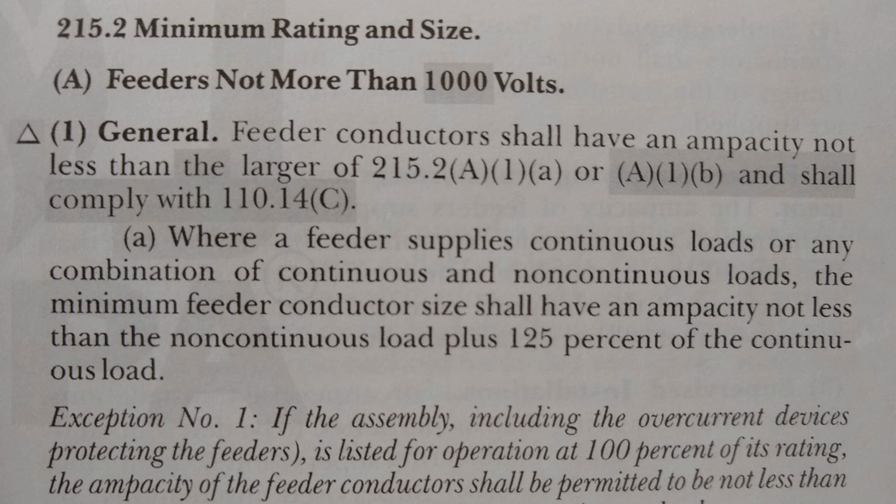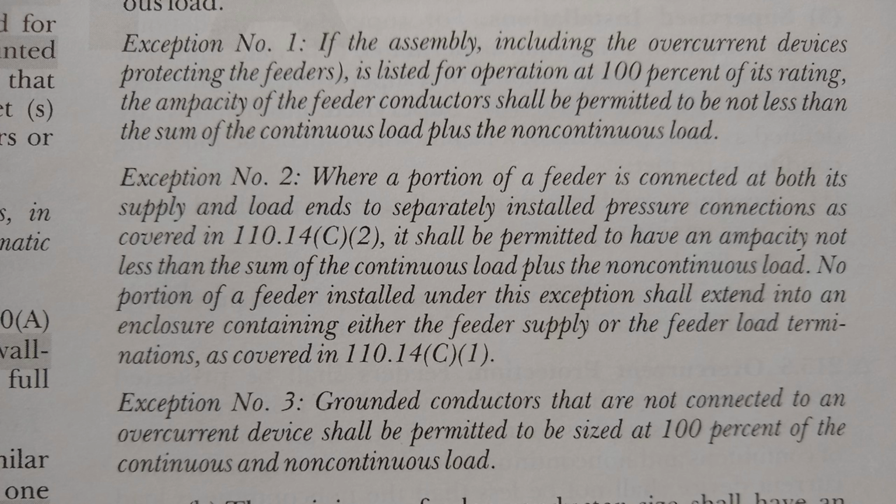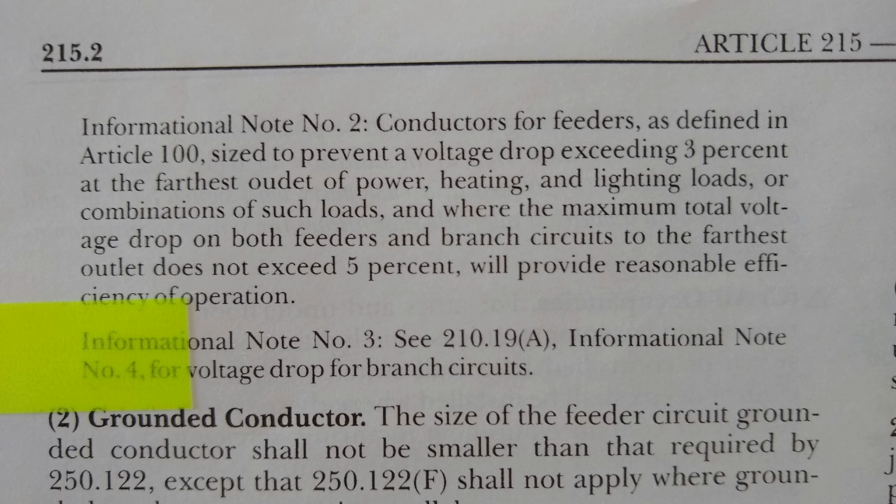And so here it is, 215.2, minimum rating and size, A, feeders not more than 1,000 volts. So again, this applies to all the circuits we work on in our homes. And now I'm going to skip down past exceptions number 1, 2, and 3 and make my way, it's actually the next page, to Informational Note number 2.